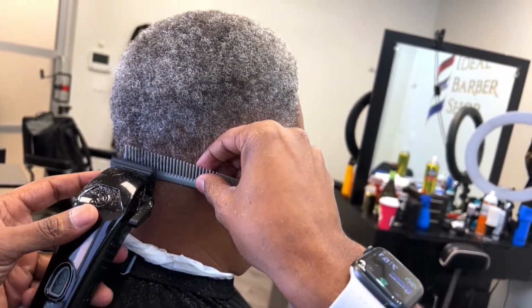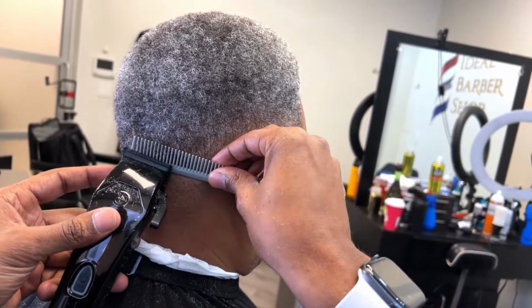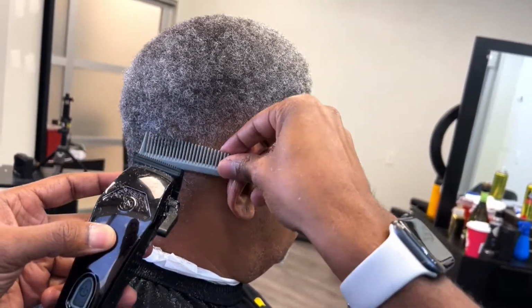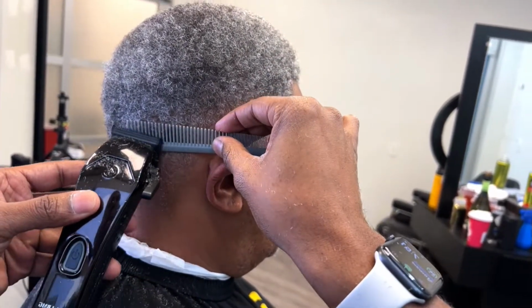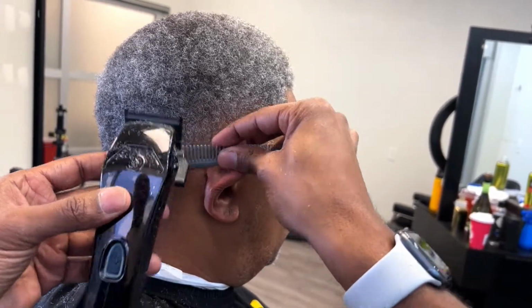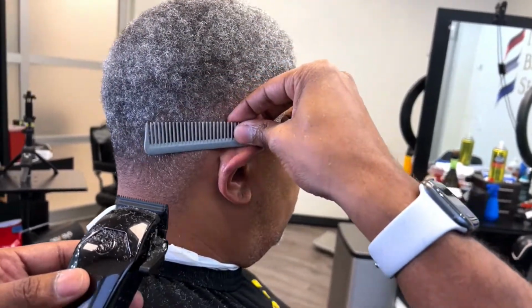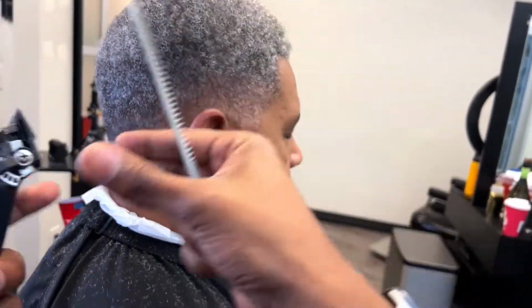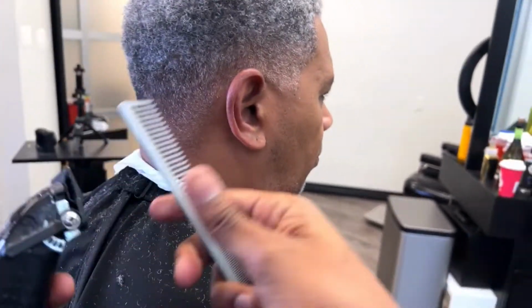Now, definitely not with a kid. If there's a kid that you're cutting and they have the same type of haircut, I don't recommend freehanding the shaping. Unless that kid sits really still, you should always shape with your guards. Meaning, instead of freehanding, you can throw on a 7 guard, 6, 5, 4, and give it a shape that way.